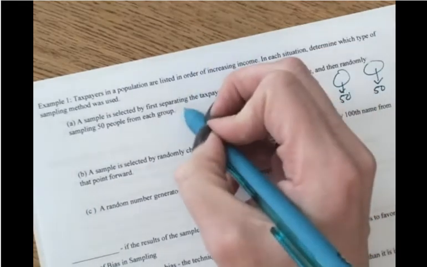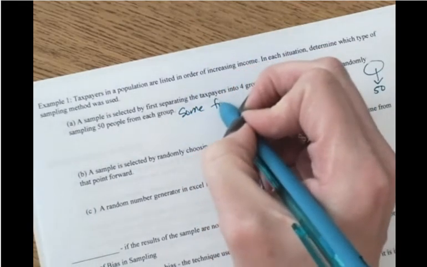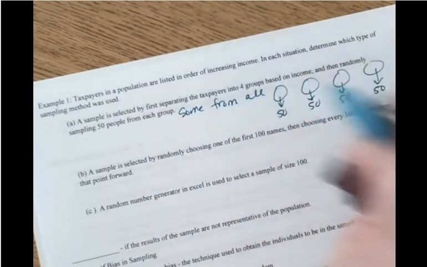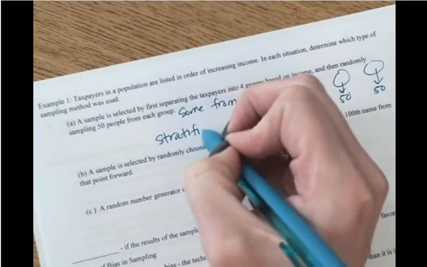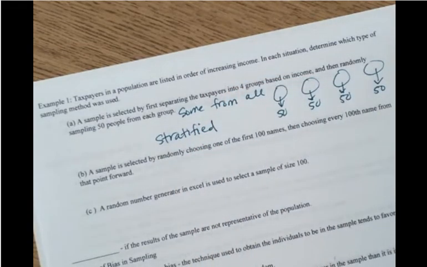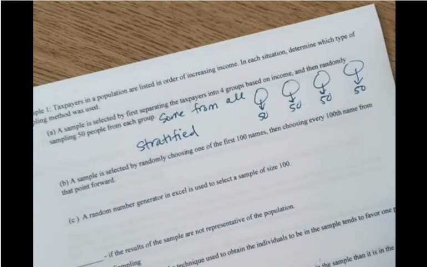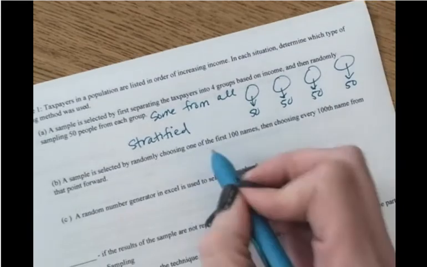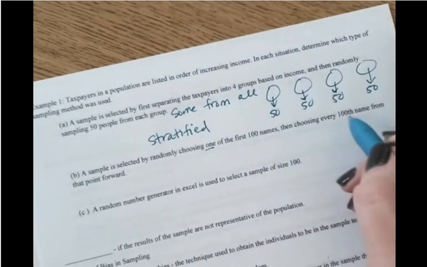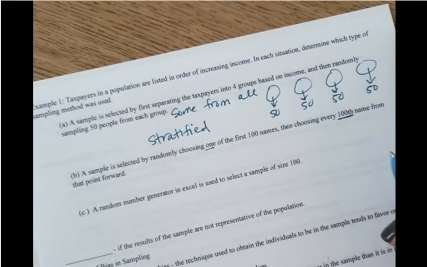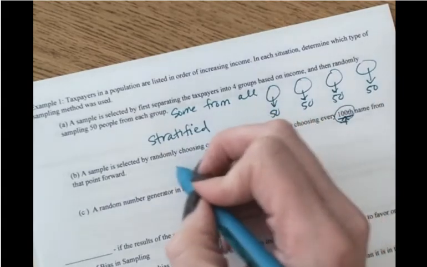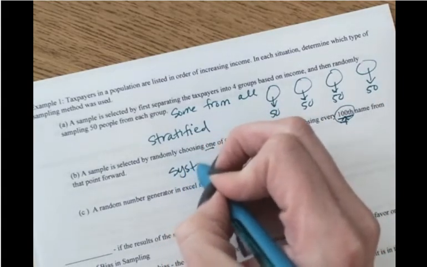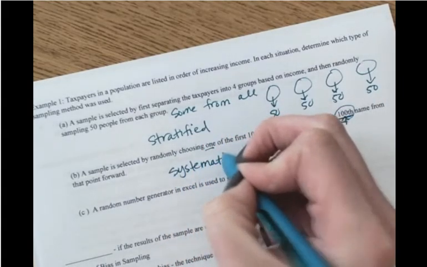So what am I doing? I'm taking some from all. That would make it stratified. Okay. B, a sample is selected by randomly choosing one of the first 100 names, then choosing every 100th name in the list from that point forward. Okay, so this is the indication of a system going on right here. So that's simply a systematic sample.